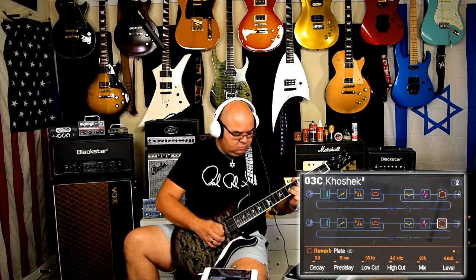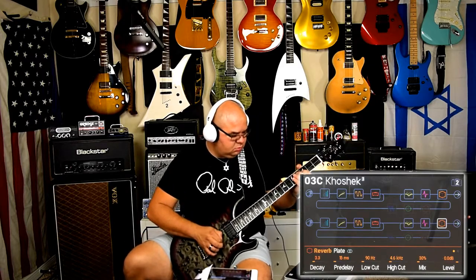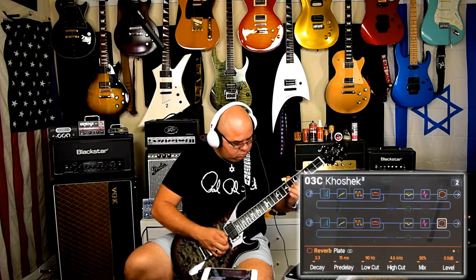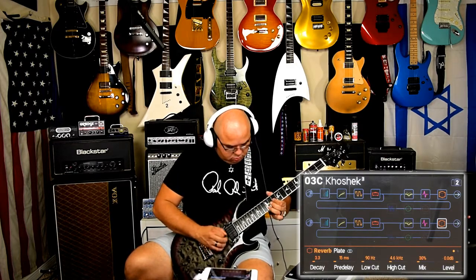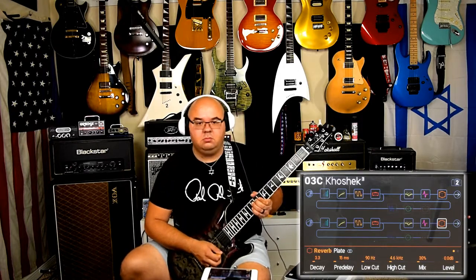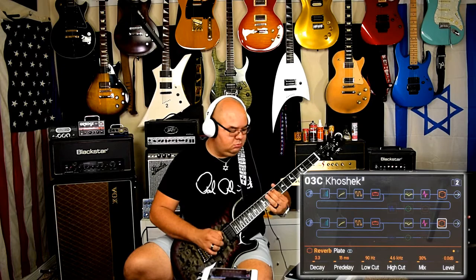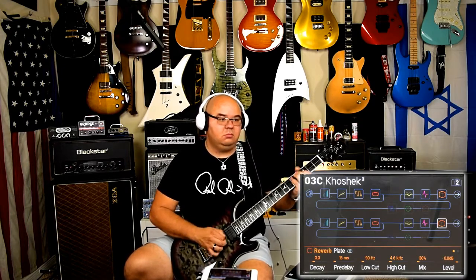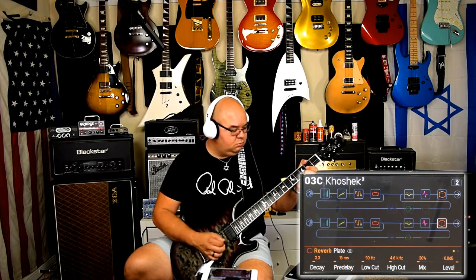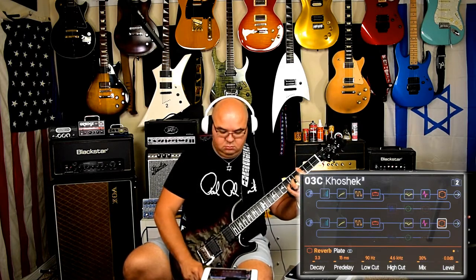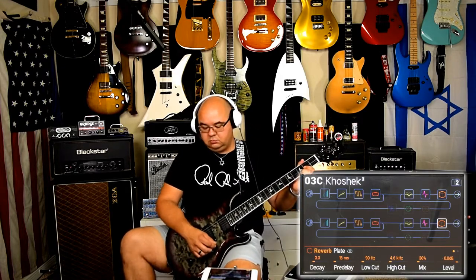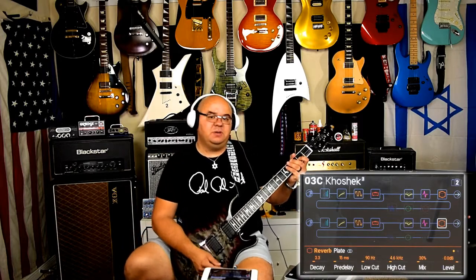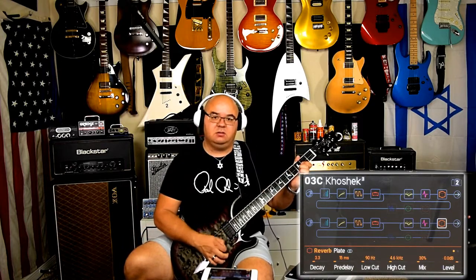With single coils, let's go to humbuckers. Predominantly, this preset wants to hang out with single coils, especially these.